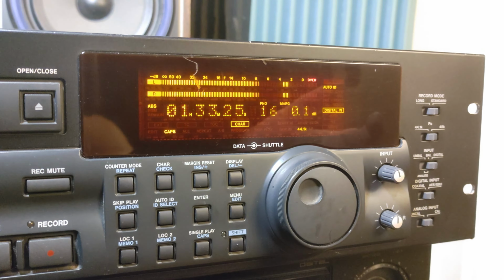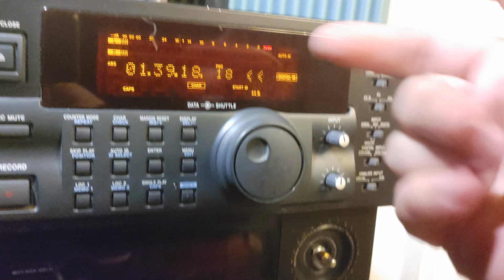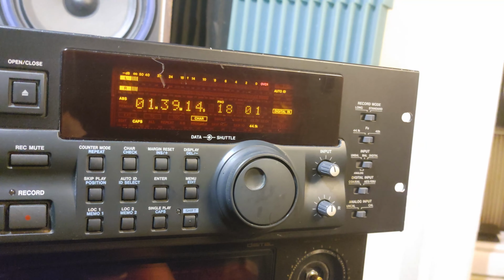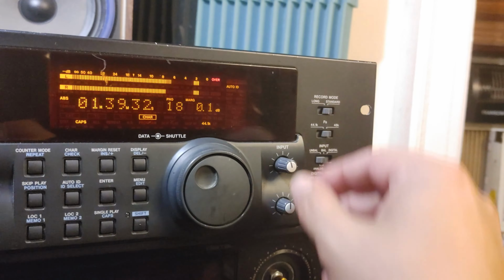And of course, next, recording mode, you still have long and standard, which is Tascam really very good with that. Frequency sample 44.1 or 48, and input unbalanced, balanced, digital input coaxial, analog input uncalibrated, calibrated.